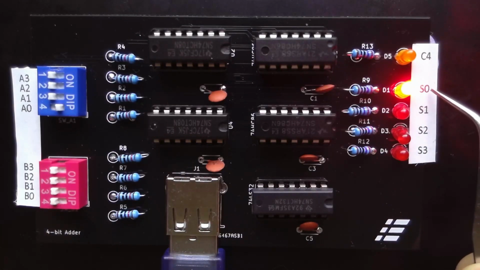Note that S0 here is our least significant bit, and then our next least significant bit is a 2. So this represents 1, 2, 4, 8. Note that they are powers of 2. So this is 2 to the 0, 2 to the 1, 2 to the 2, 2 to the 3.